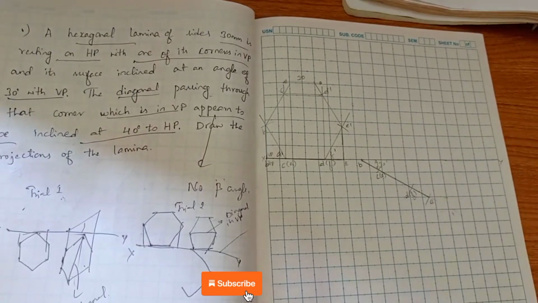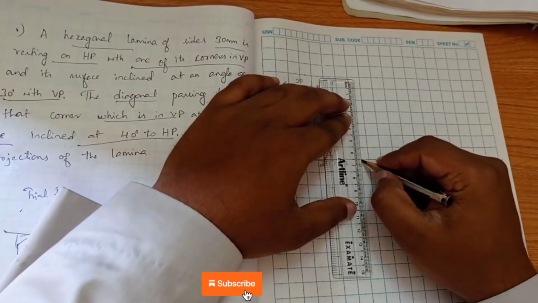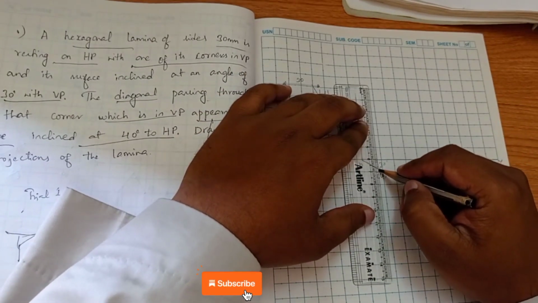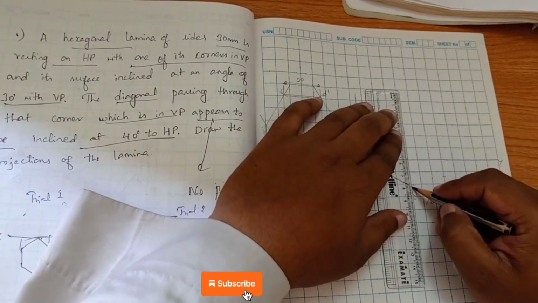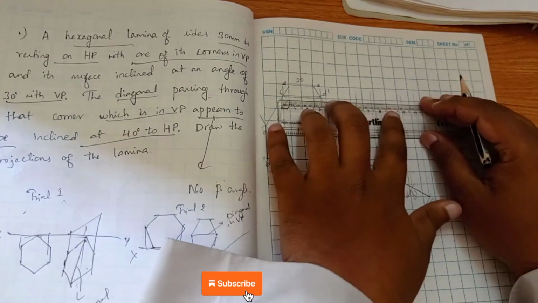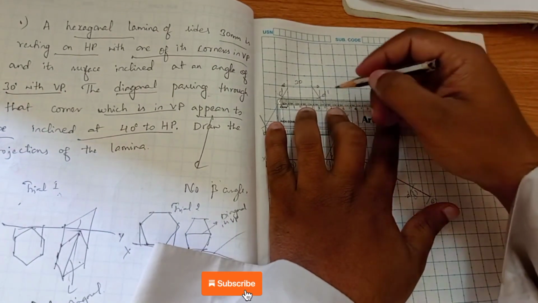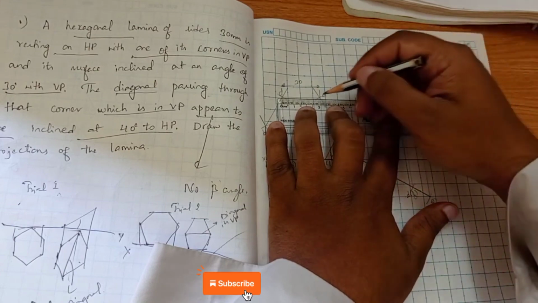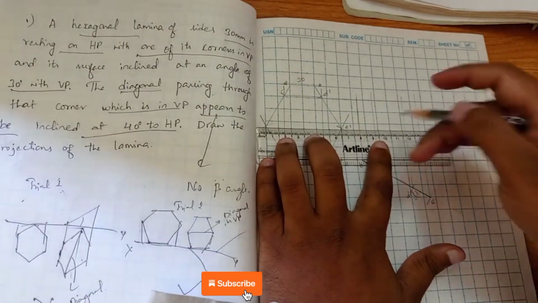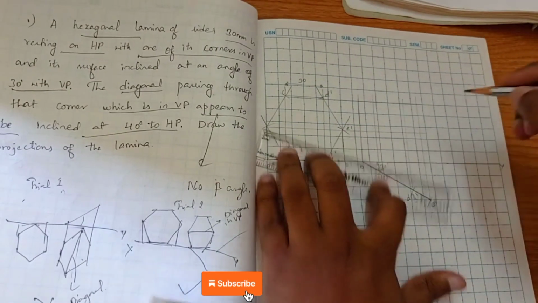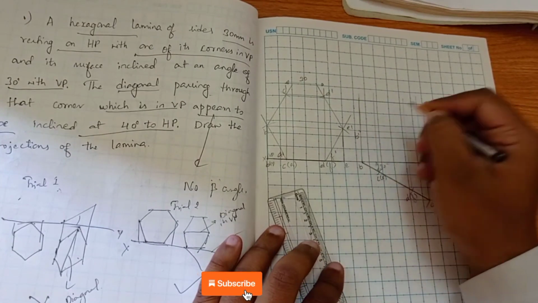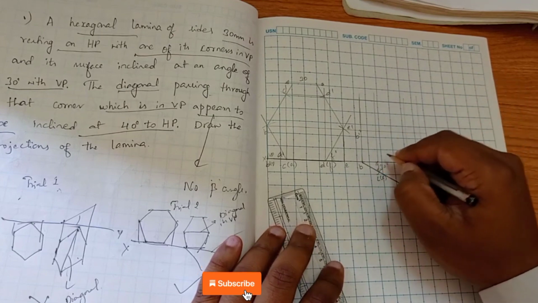So now we will project it upward to construct the second position front view. So here we get B dash, and here at this point we have A dash.